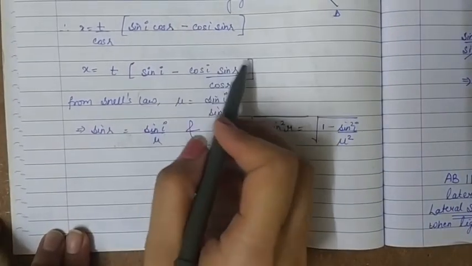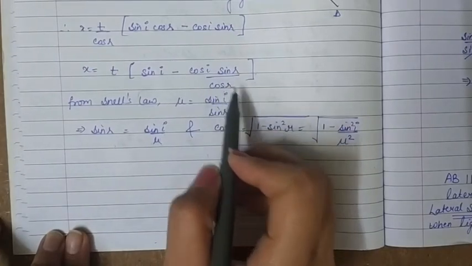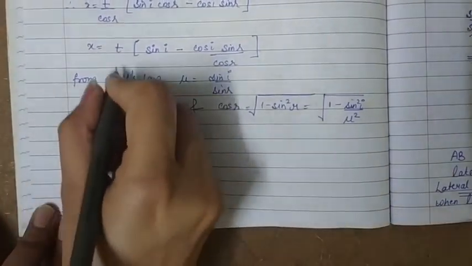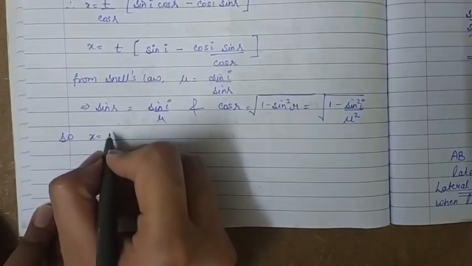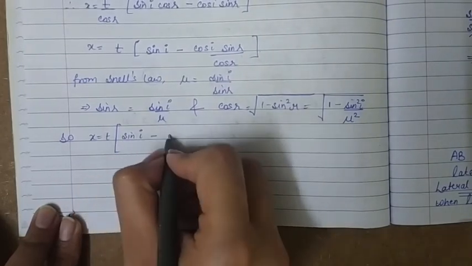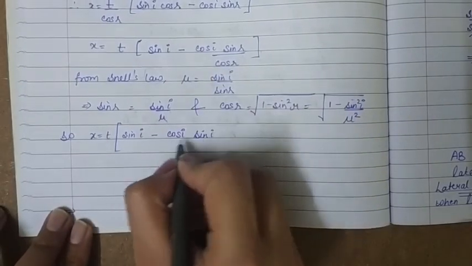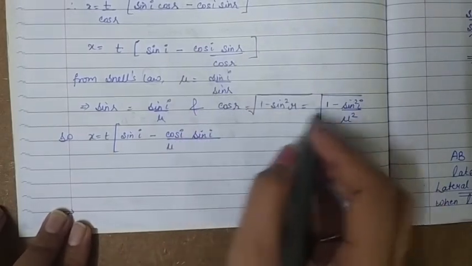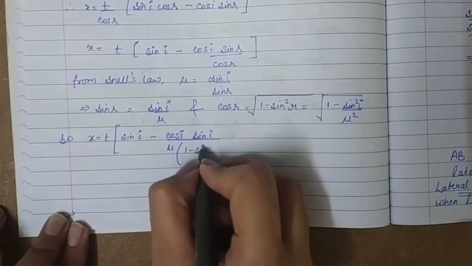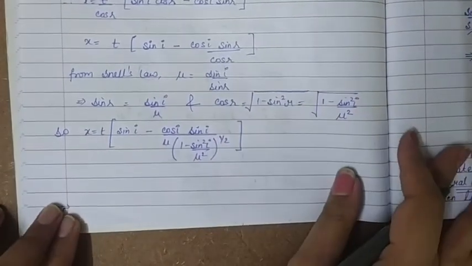So now in this formula of x we can eliminate the term having the angle of refraction by substituting the value of sin R and cos R. We are going to do this. So the value of x becomes x is equal to T (sin I minus cos I). Now the value of sin R is sin I upon mu, and the value for cos R is under root, so I'll apply the power half for that: 1 minus sin square I upon mu square, power half. This is the required term.